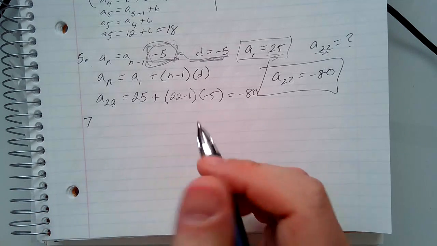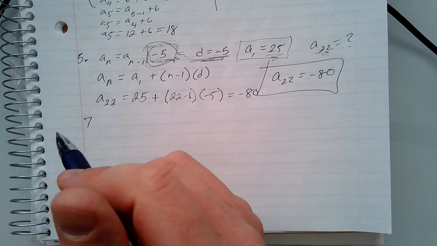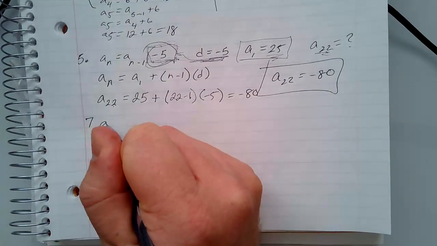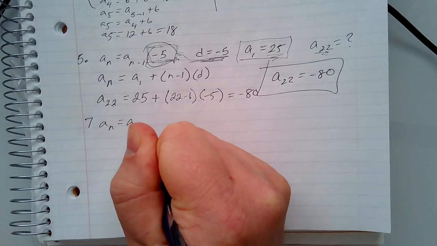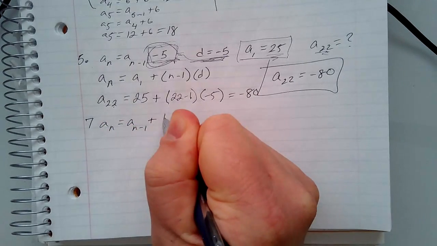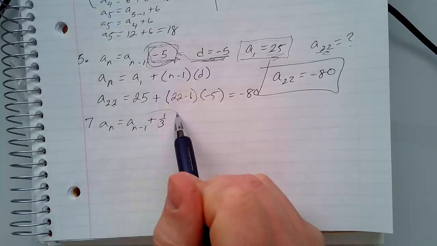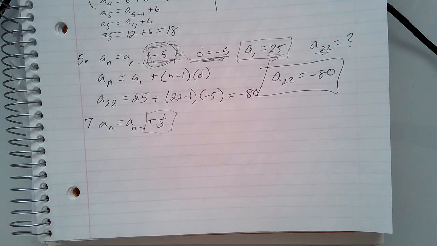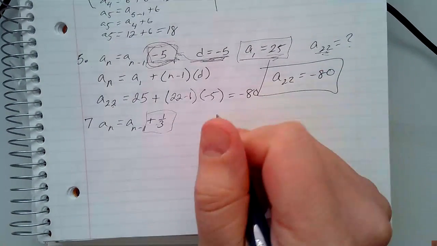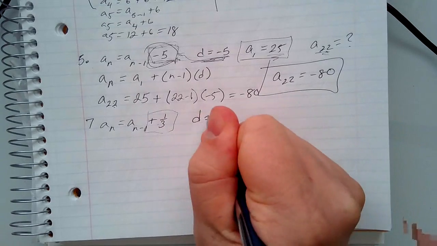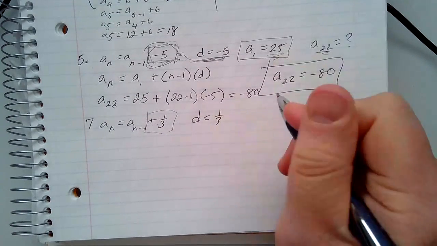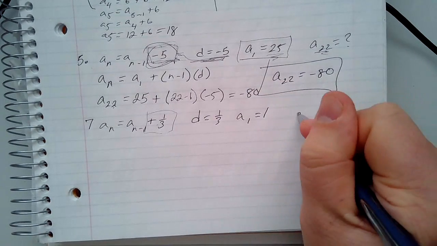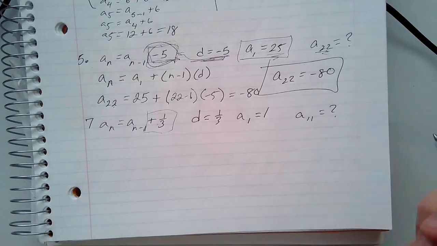Okay. So it says it's defined recursively, which means that's the recursive function. Great. It says the recursive function is a sub n is equal to a sub n minus 1 plus 1/3. So that defines our d. That is our common difference. It's going to grow by 1/3 each time. So d is equal to 1/3. A sub 1, it says, is 1. And it wants to know what is a sub 11.